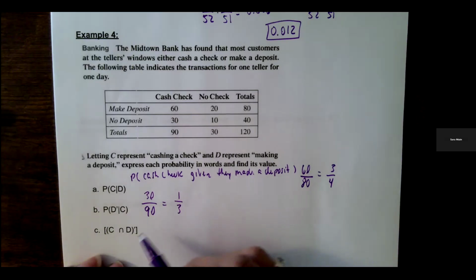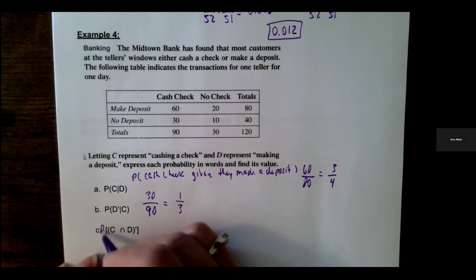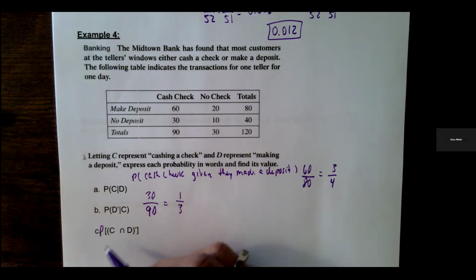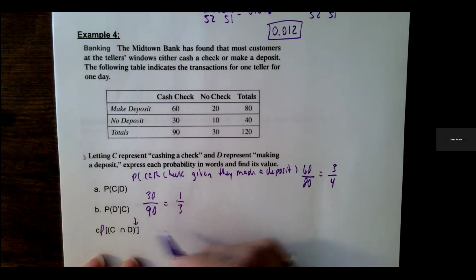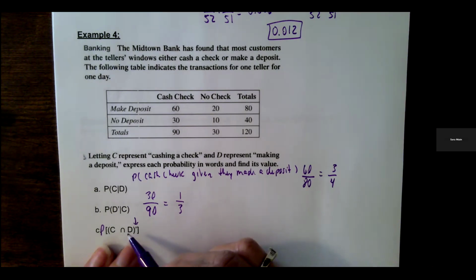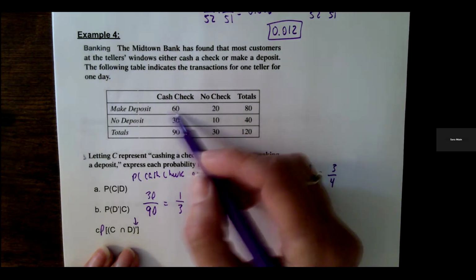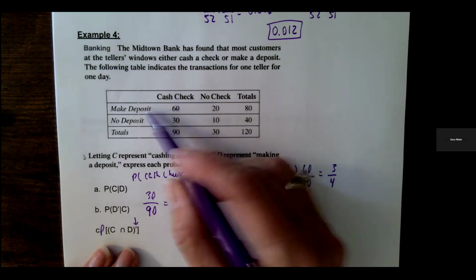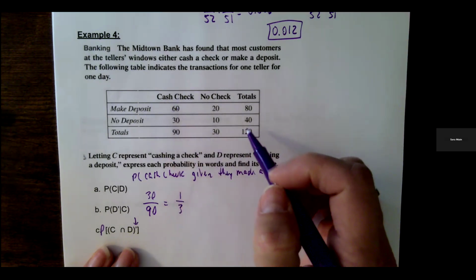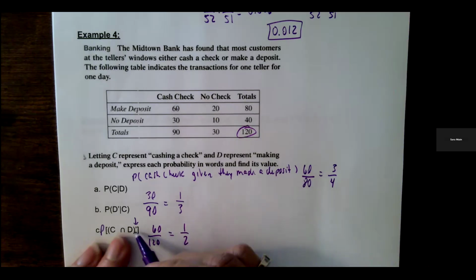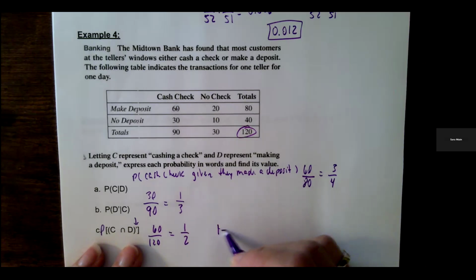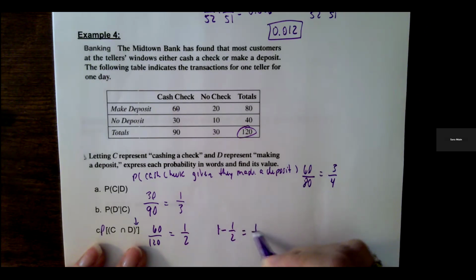And then the last one says, what is the probability of the complement here. So don't forget there's a complement here of the intersection of C and D. So would be they made a deposit and they cashed a check. So cash and made a deposit. That would be 60 out of the total 120, because that's the total. So 60 out of 120 is 1/2, and we want the complement of that. So that would be 1 minus the 1/2, which is still 1/2.